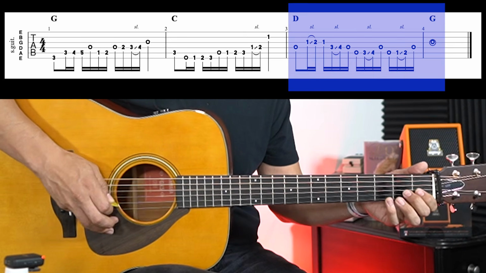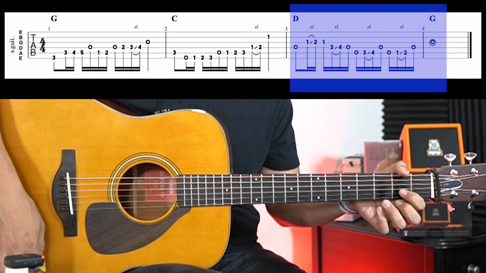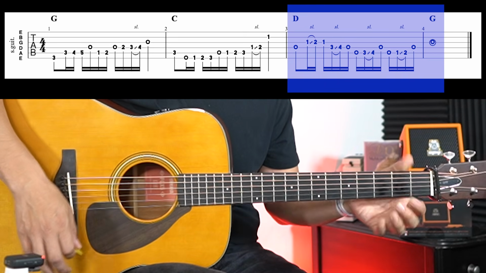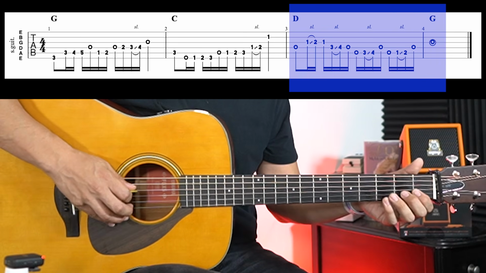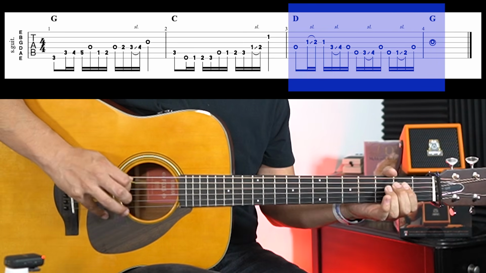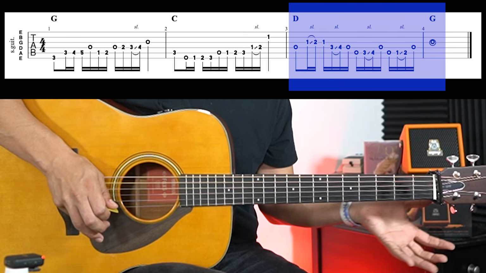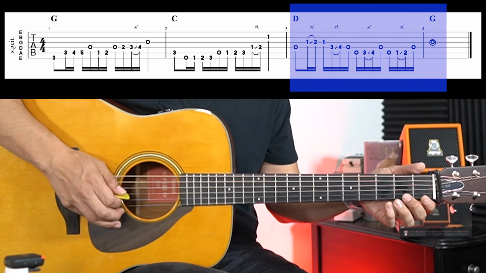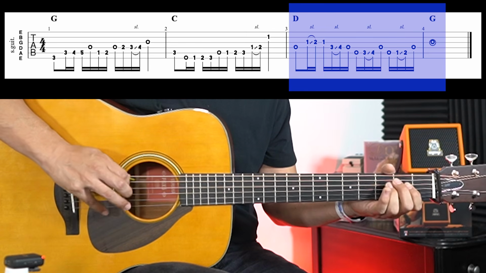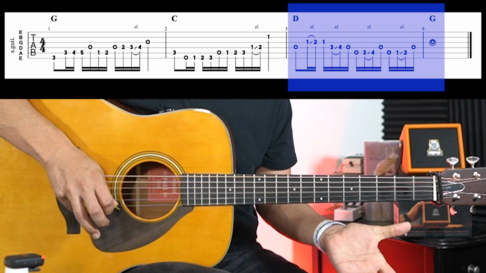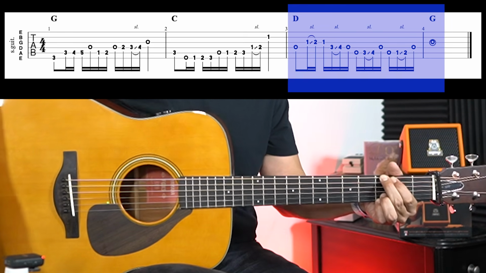All right, and we're going into that open G string, all right? Real slow. 1, 2, 3, 4. All right, another time slower here. 1, 2, 3, 4. And you can end there on that G strum to fill up that space.